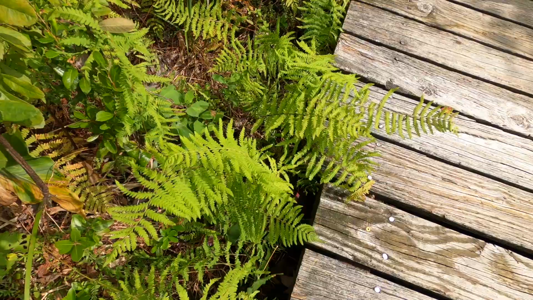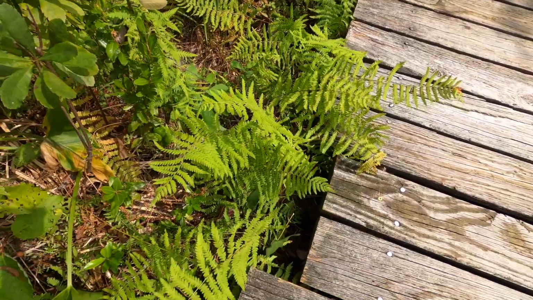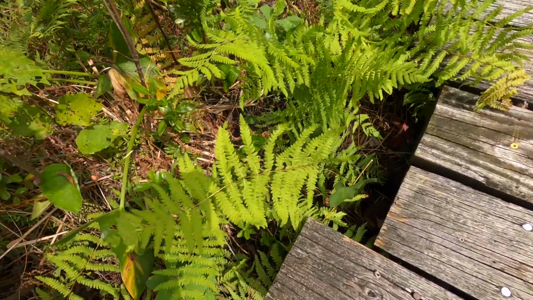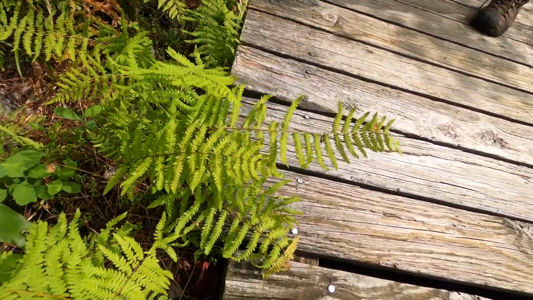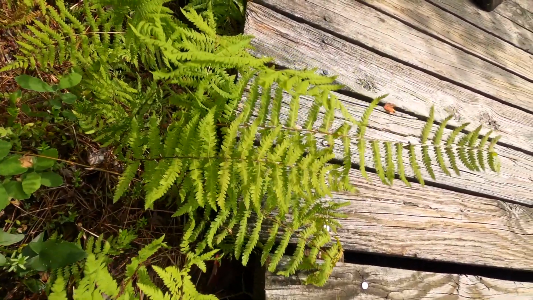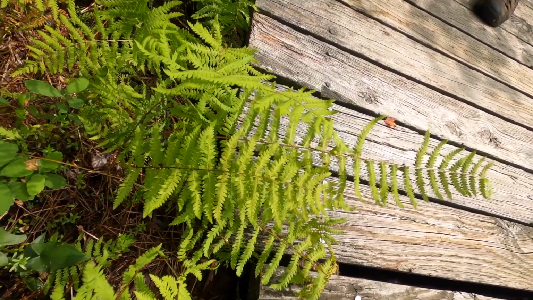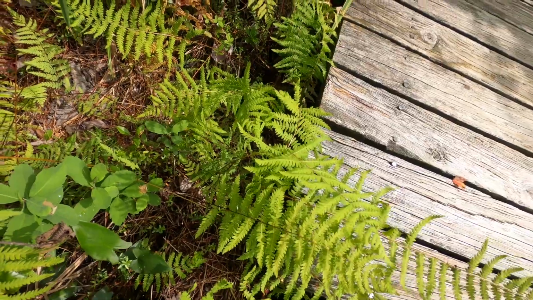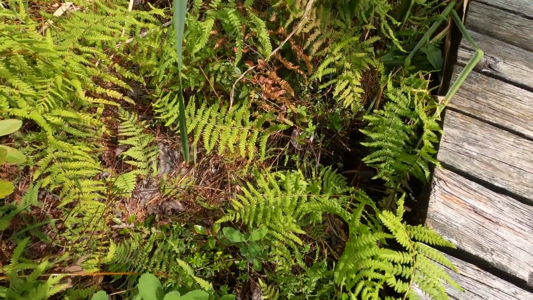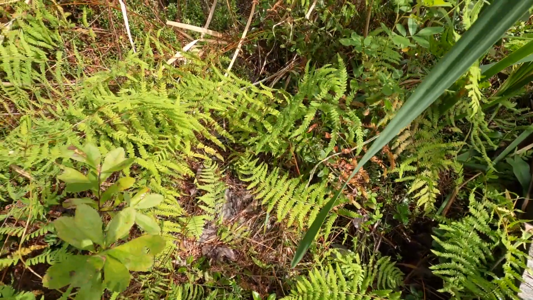As you see, we're on the Bog Boardwalk now. At the very beginning, this fern is very common to swamps and other wetlands, and of course here in the bog. This is called the marsh fern. It's growing along the boardwalk. There's an entire patch of it here. It grows singularly from a creeping rhizome.